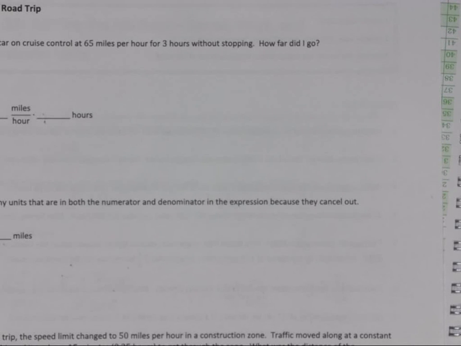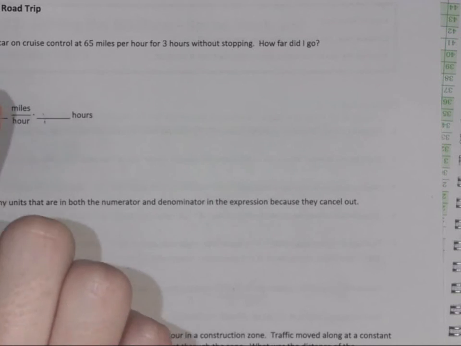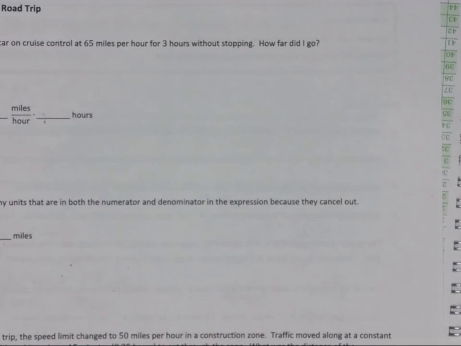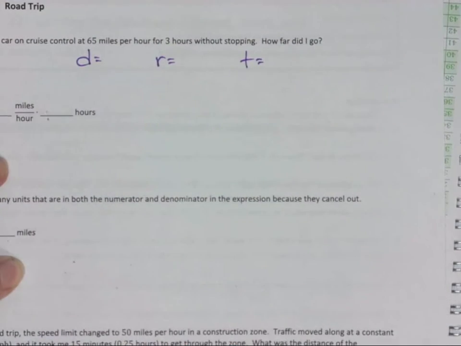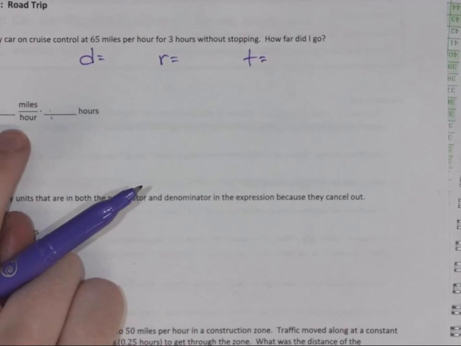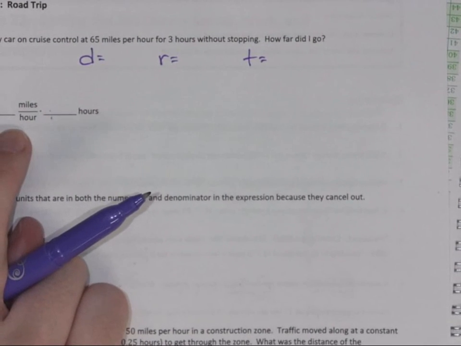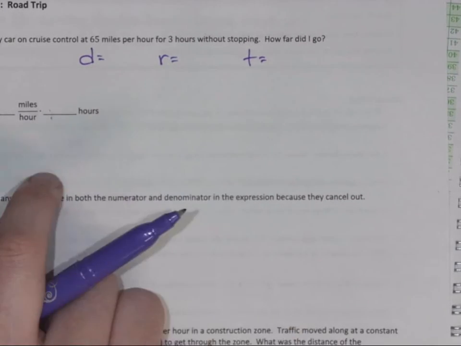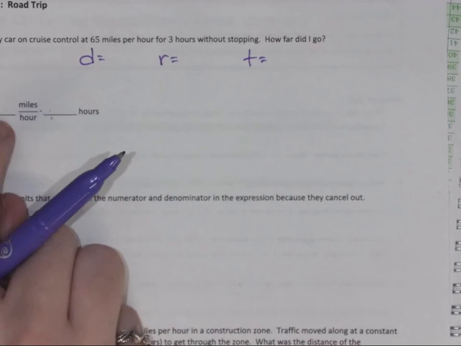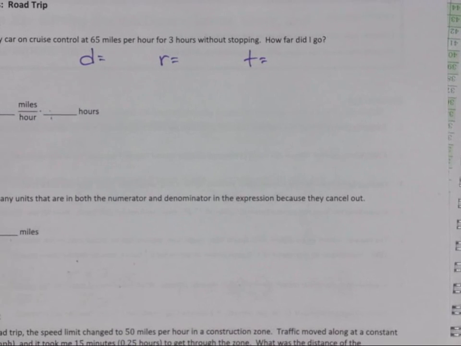Here's what I'm looking for. I'm walking around the room. I'm looking for you writing what you know, which means distance is what? Rate is what? Time is what? And then you must plug it in to the equation. Do not do any math operations with your calculator or written out anything at all until you've plugged in what numbers go in your equation.